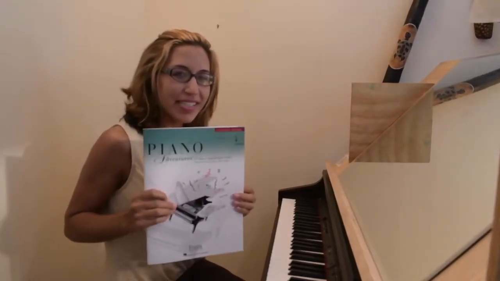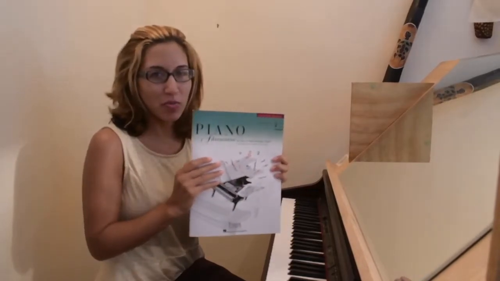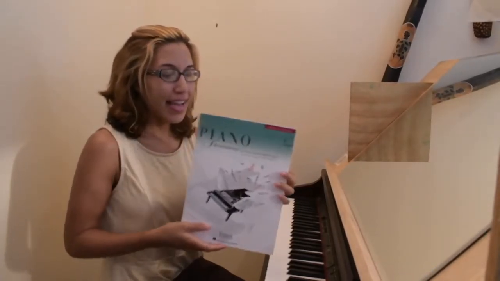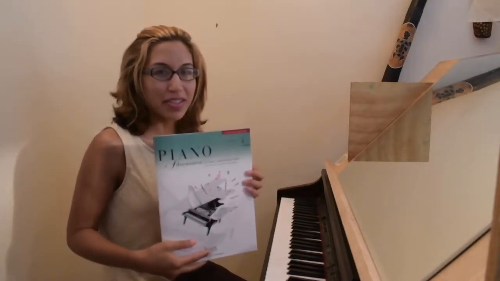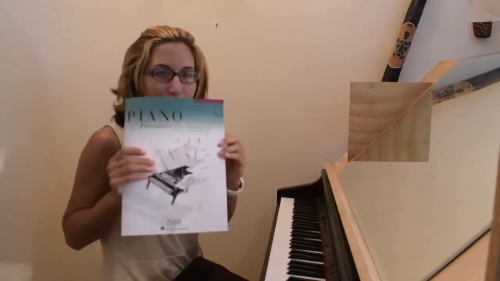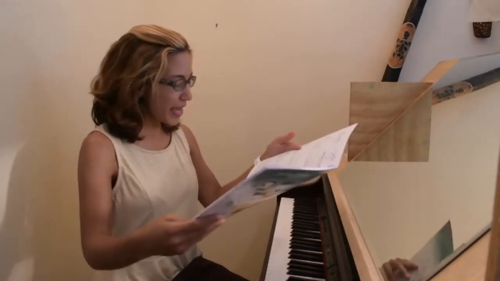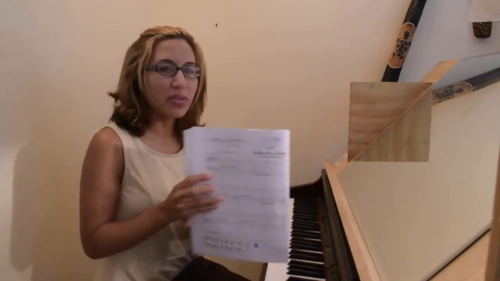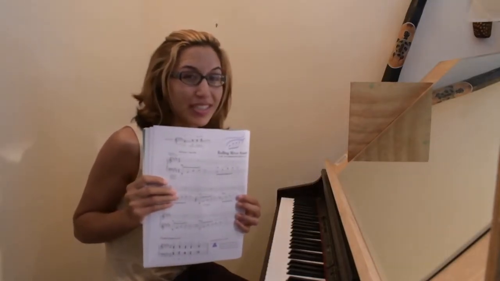As always, you can find these Piano Adventures books at your local music bookstore or online, and you definitely got to pick up this book in order to follow with today's lesson. We're going to open up Lesson Book 5 to page 14, and the piece that we're looking at today is called the Rolling River Etude.